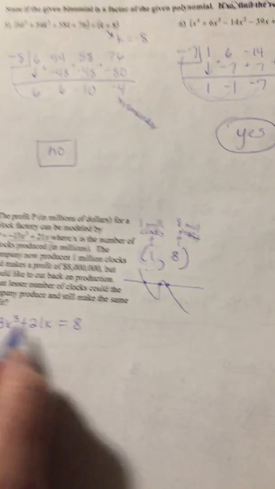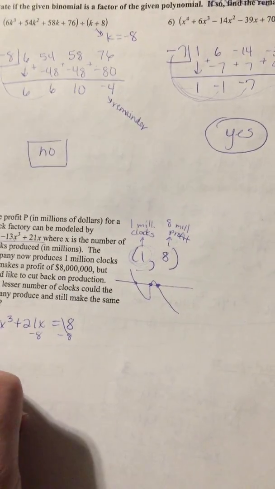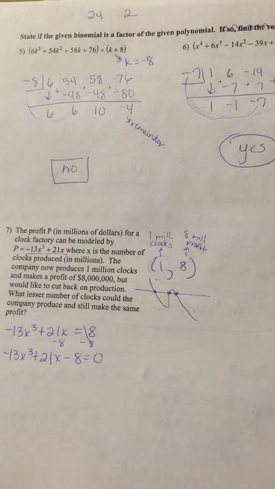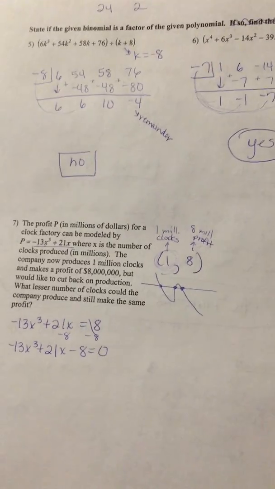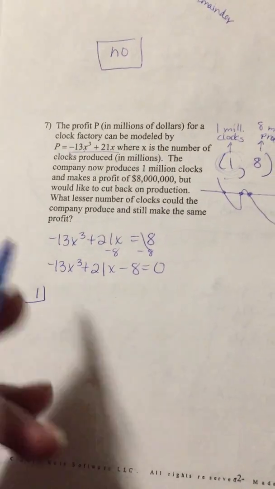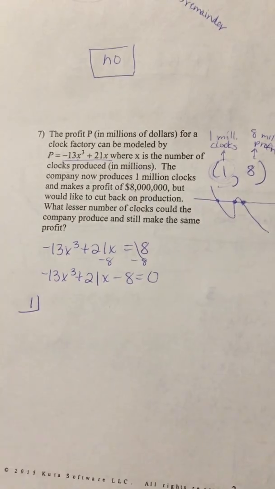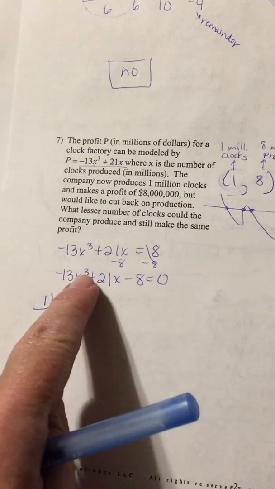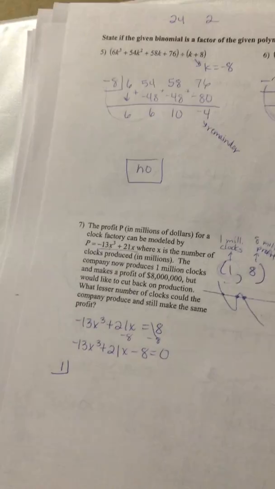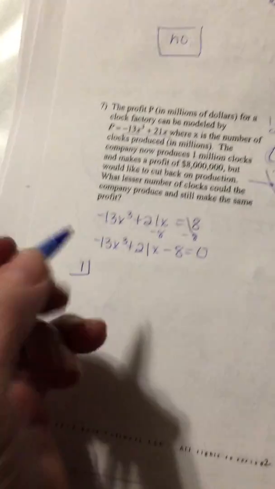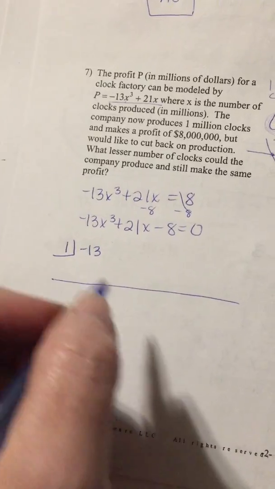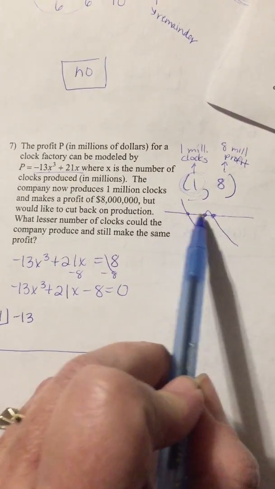Now, we can't do anything with that until everything is on one side. So I'm going to rewrite it to look like this. And I know that 1 million works in this equation. So I know that 1 is something that I can divide this by. And in the process of doing that, I'm eliminating one of my powers. So this is 1 million. But our goal in setting this up is to end up with a quadratic that we can actually solve and get those other two values that also get 8 million.